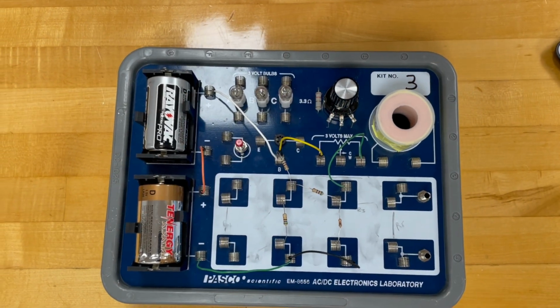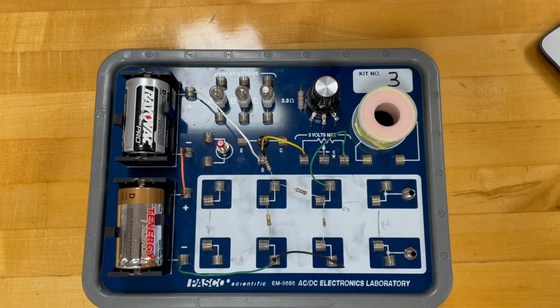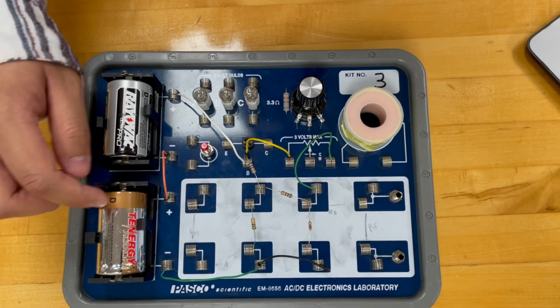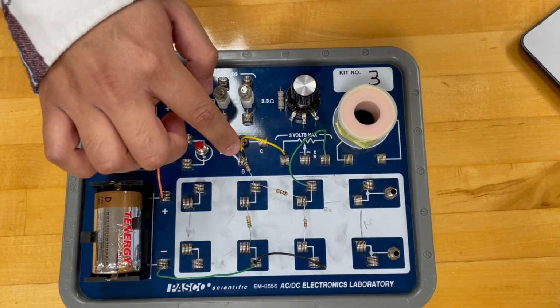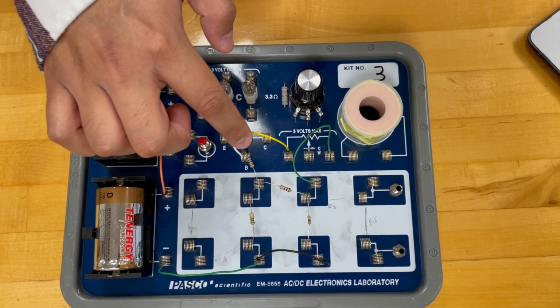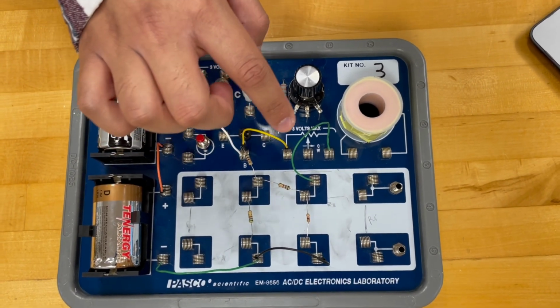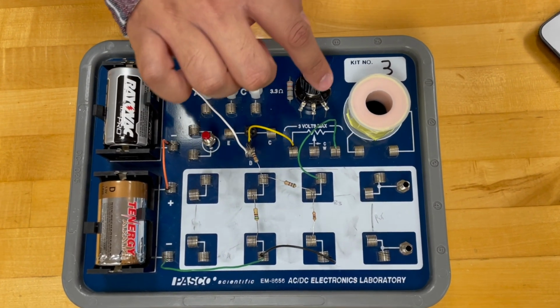Here is the setup for the Kirchhoff's circuit plate board. We have a total of 3 loops. The batteries are connected to this wire, which will push a current to the first resistor. This one's 560. And then we have another wire coming in through the second resistor. This is 27 ohms coming down.